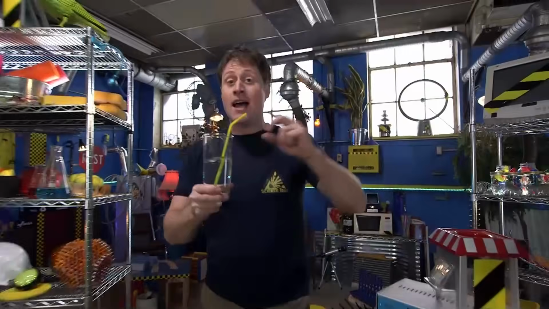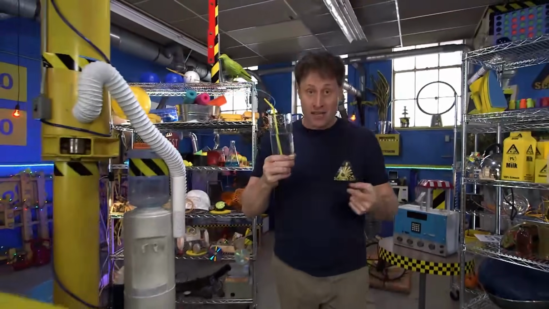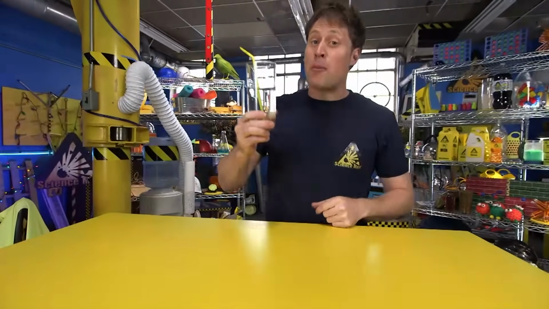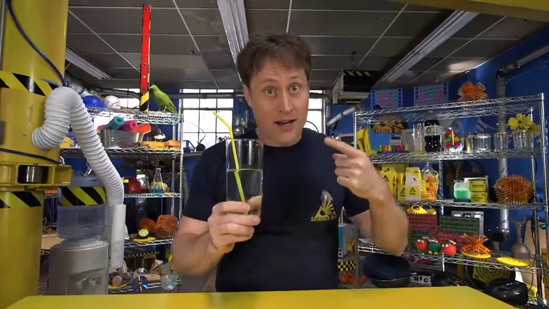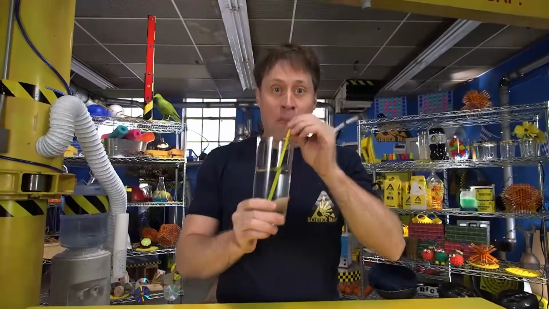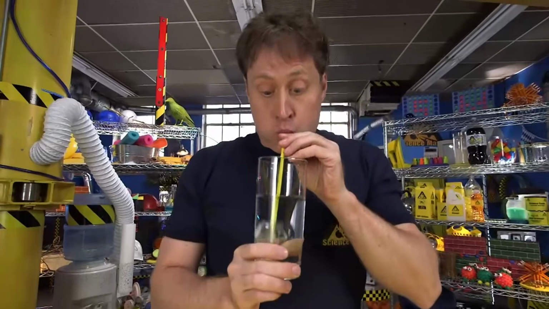Greetings, Science Maximites. Today we're using fizzy drinks in our experiments. And a fizzy drink is just water with bubbles of carbon dioxide gas dissolved in it. So I thought, since we exhale carbon dioxide, I could make a fizzy drink by just blowing bubbles in this water.